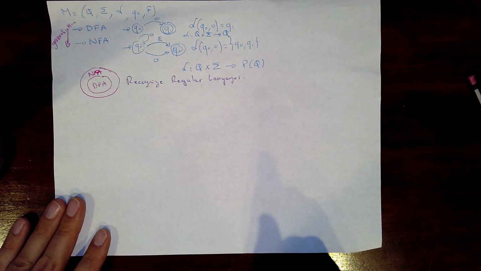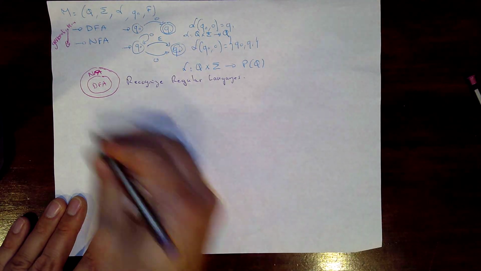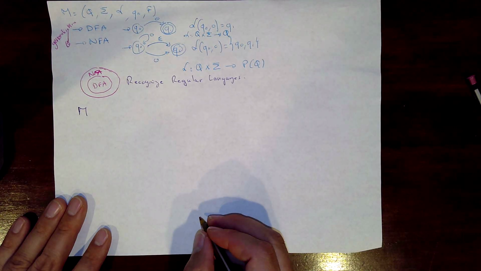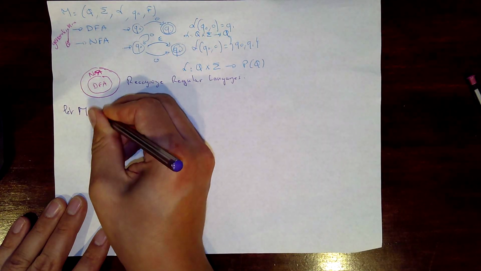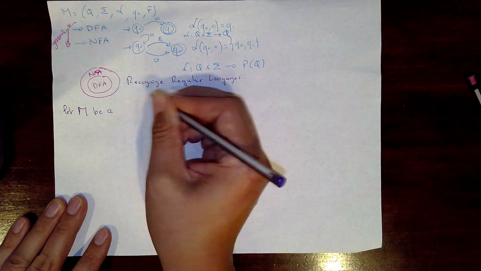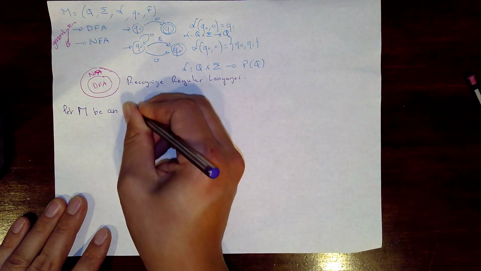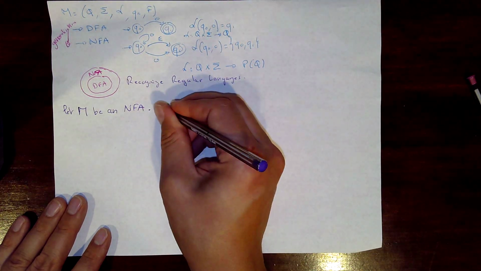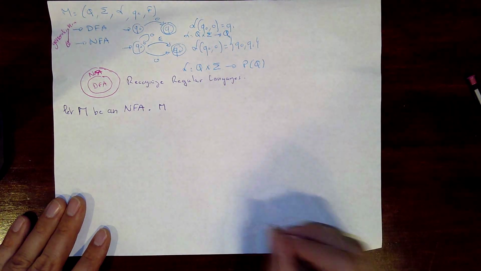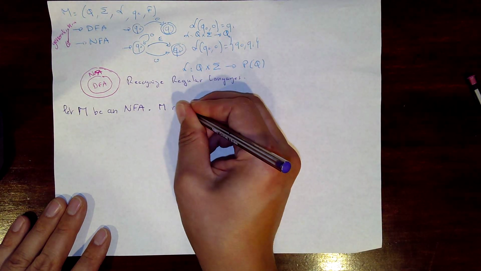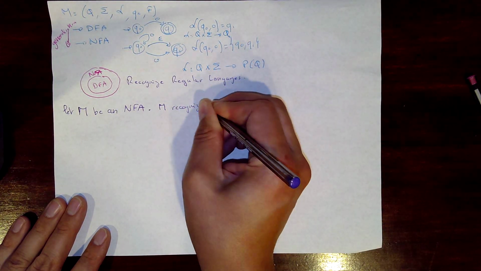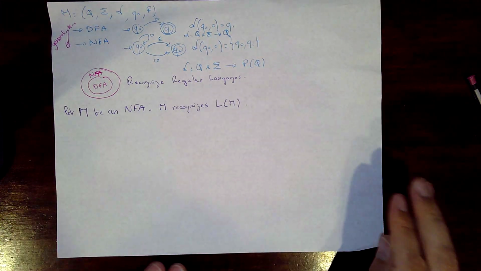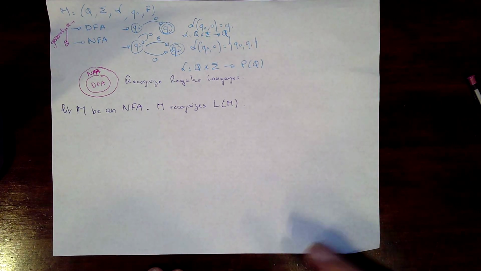If you take a certain automaton M, let's say it's an NFA, we say that M recognizes a certain language, which we call L of M. How do we know what it recognizes?